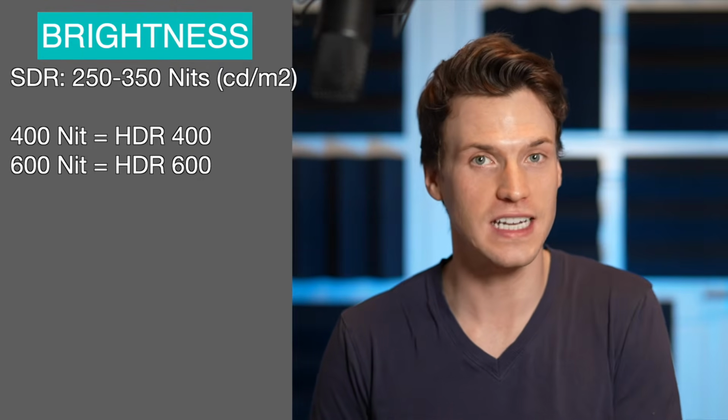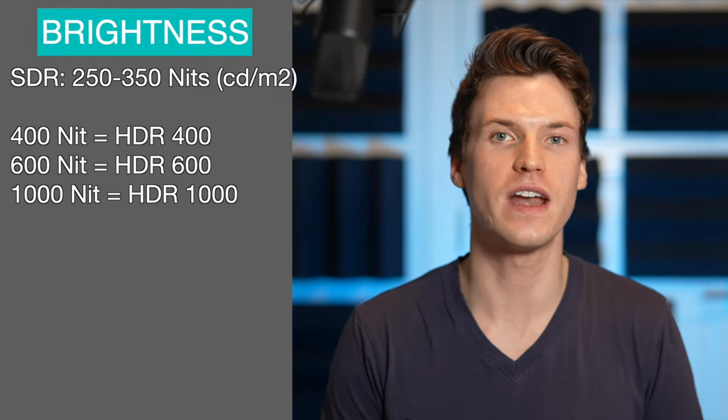Something that is important to be aware of that will also dictate HDR rating is the brightness of the monitor. Most standard monitors are in the 250 to 350 nit range, also reported as candela per square meter, cd/m². A brightness of 400 nits is required for HDR 400, 600 nits for HDR 600, and so on. If you aren't going for an HDR monitor, 350 nits is plenty, and you'll probably still need to bring down the brightness sometimes. I have an older 250 nit monitor that I'm always shifting the brightness between 30 and 100% depending on the time of day.